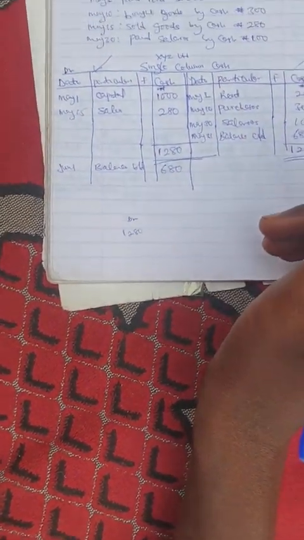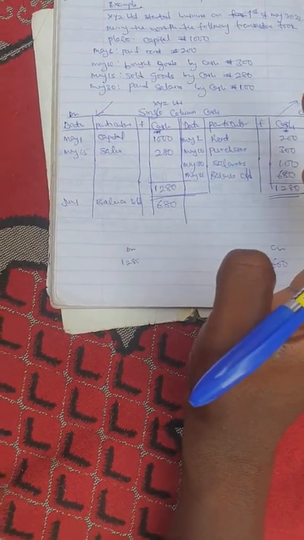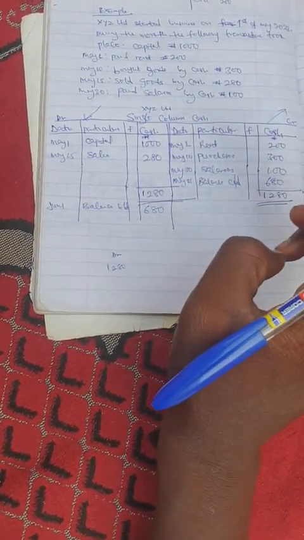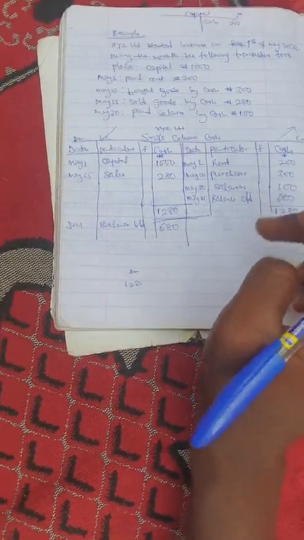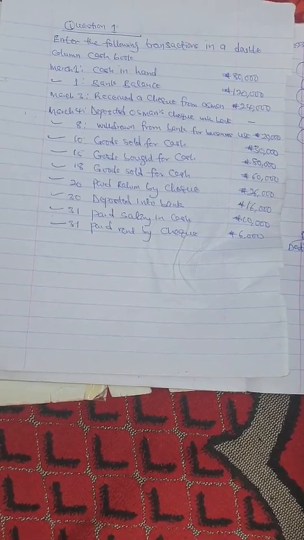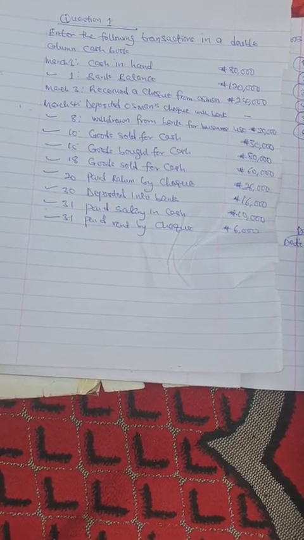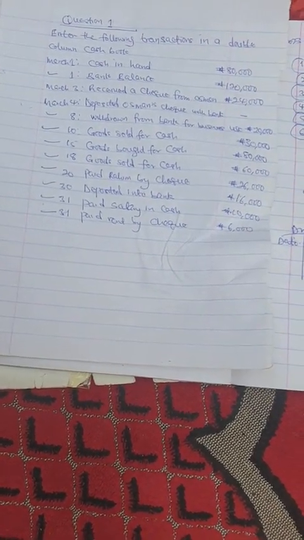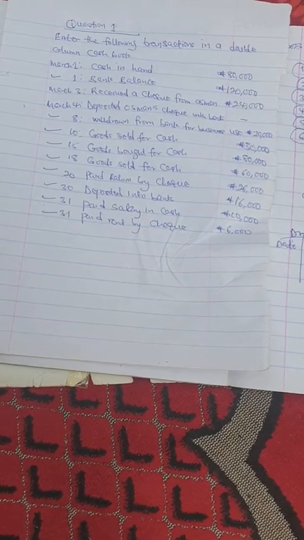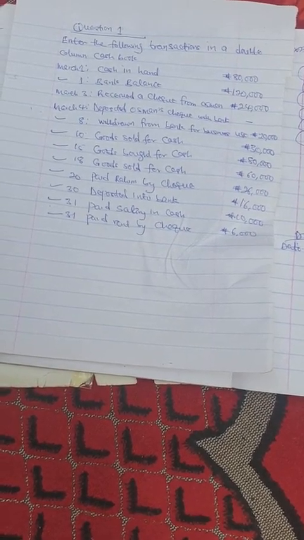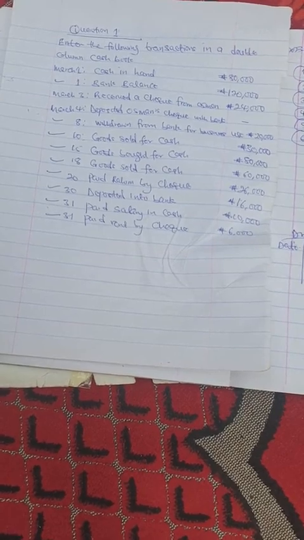Understand? So today we are going to stop here. In my next tutorial we are going to continue with the double column cash book, and I'm going to show you the question that we are going to do. This is the question: enter the following transactions in a double column cash book. March 1st, cash in hand 80,000 naira. March 1st, bank balance 120. Like I said, here it will not have capital, rather it's balance BD. In our next class we are going to solve this problem.